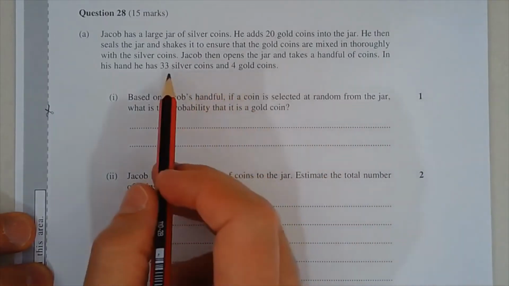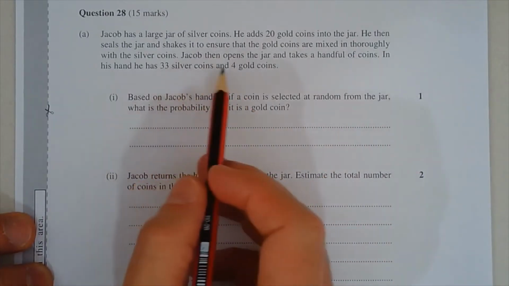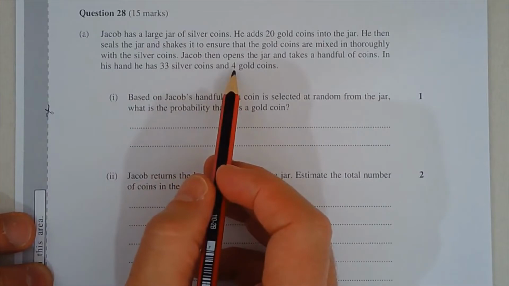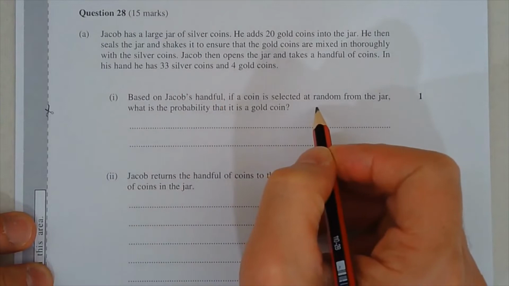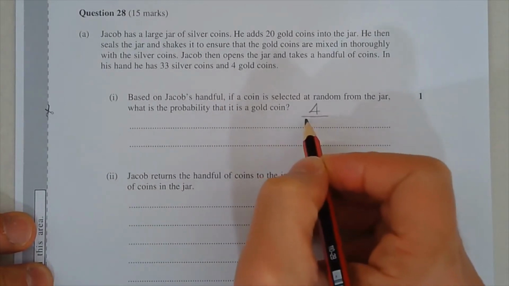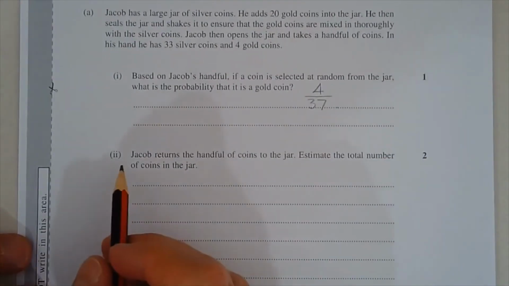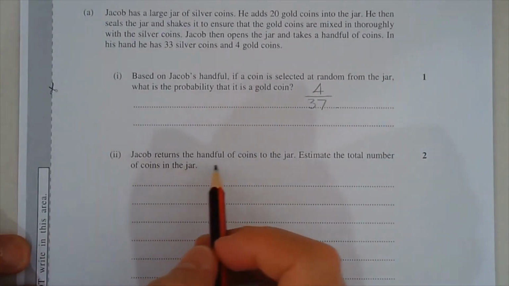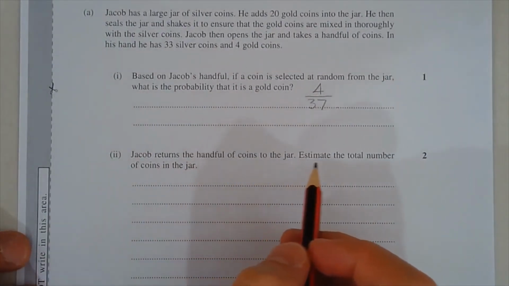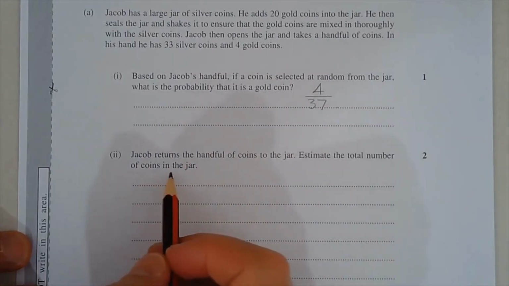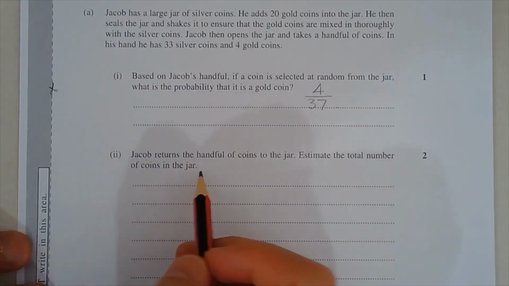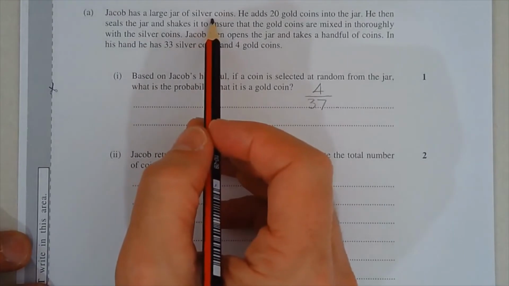So in his hand, how many coins does he have? He's got 33 silver coins plus 4 gold coins, so there's 37 coins, of which 4 are gold. So the probability is 4 over 37. In part 2, Jacob returns the handful of coins to the jar. Estimate the total number of coins in the jar. So we're trying to estimate the silver coins.